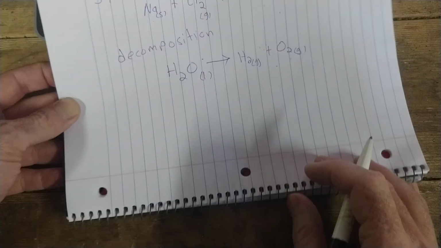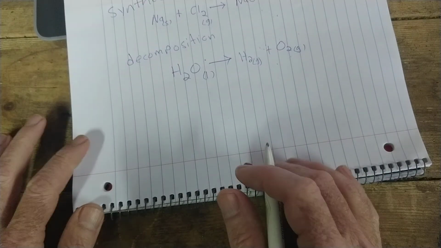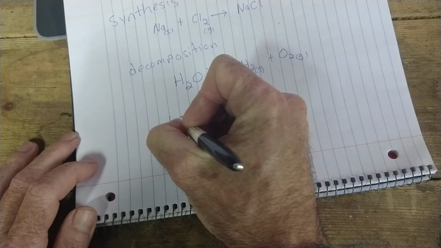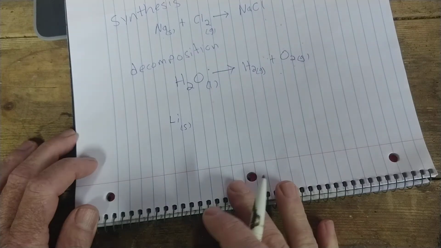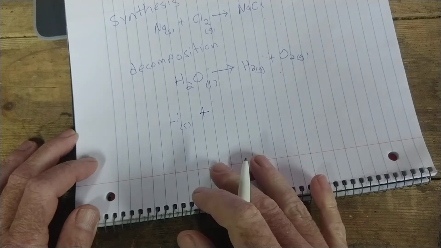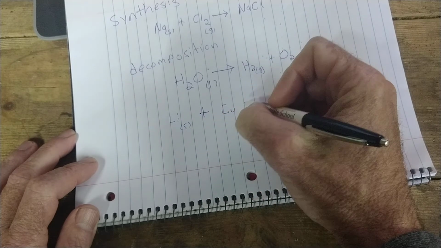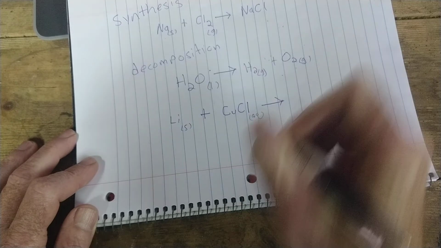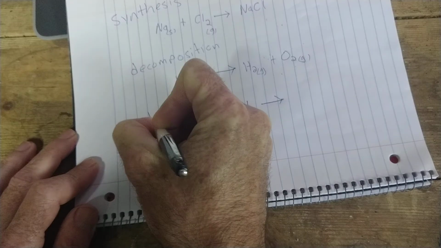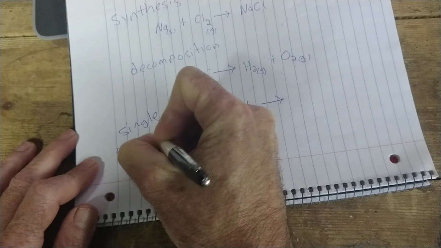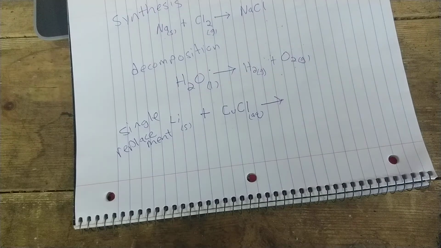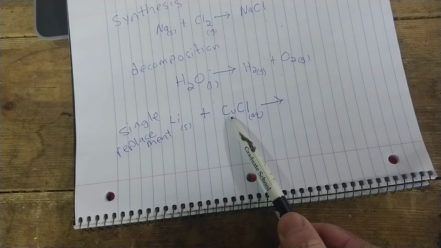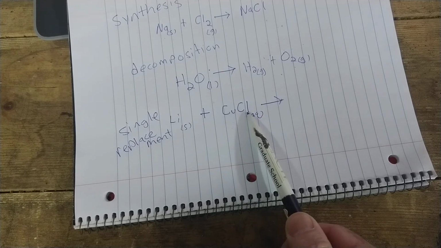Now let's do the next type of reaction. Single replacement. Let's say that I have some lithium. Lithium's super reactive, right? And then I mix it with some copper 1 chloride. That's a solution. Now, if this is a single replacement reaction, that means that this metal right here is going to replace copper in the copper chloride compound.